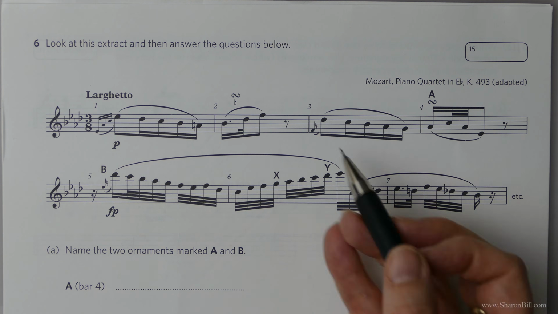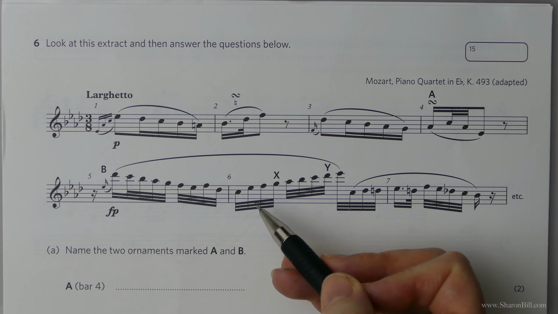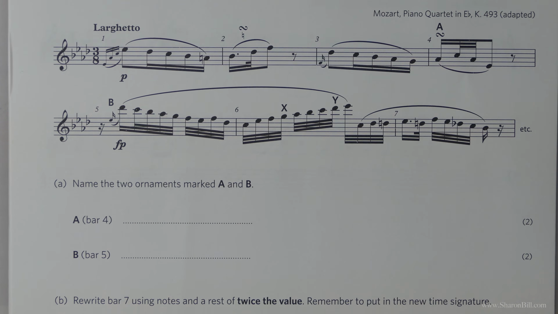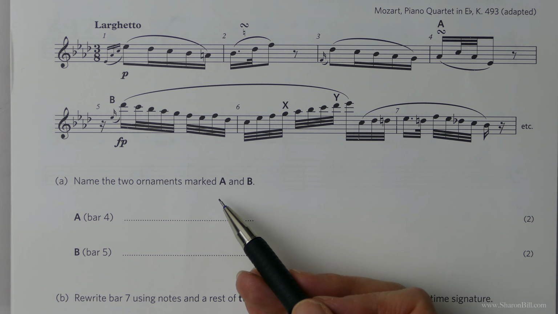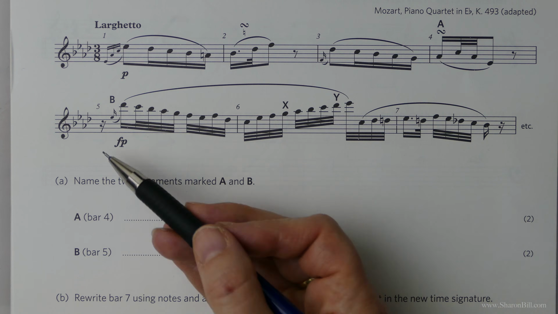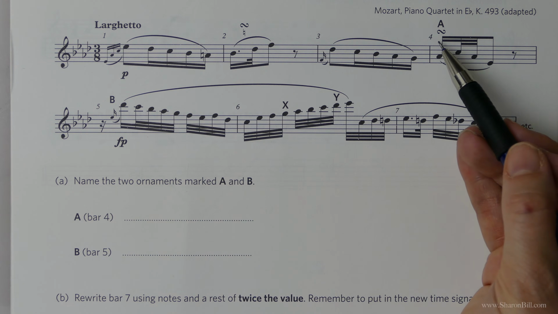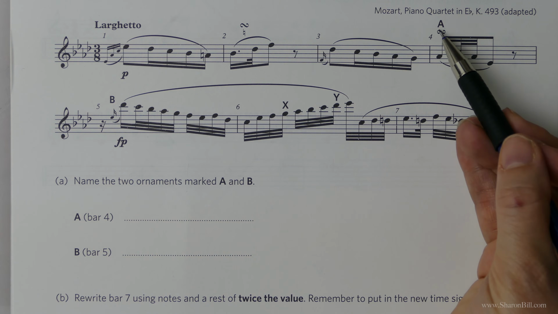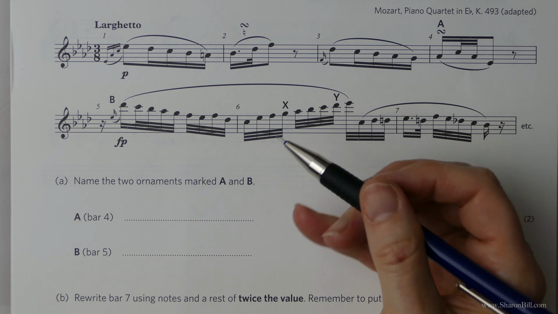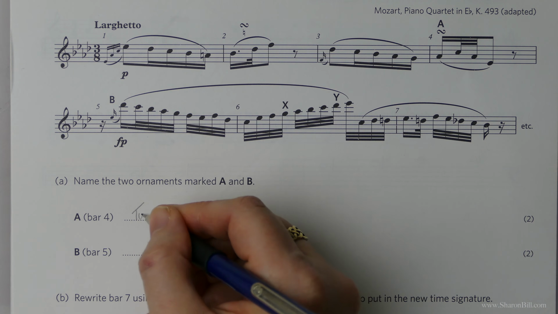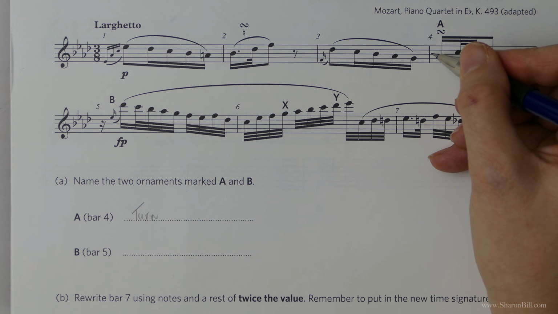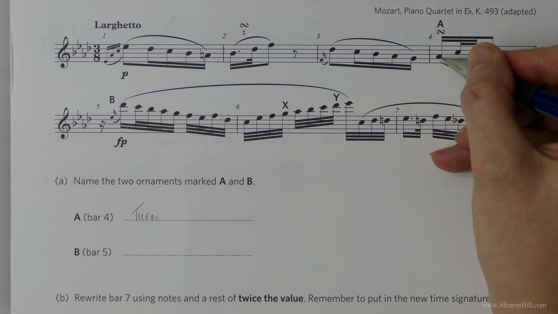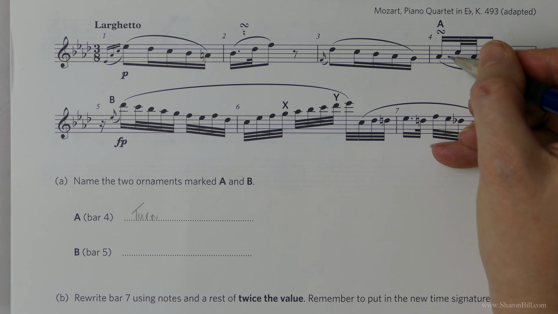So we're referring back to this little melody here. The first job we've got to do is to name the two ornaments marked A and B. So this one and this one. This little ornament, it's a very pretty little sounding ornament. This is the turn, where, just out of interest, if you remember, you start above the note, play the note, below the note, back to the harmony note.